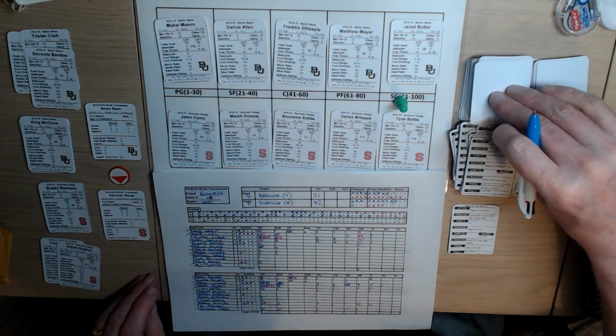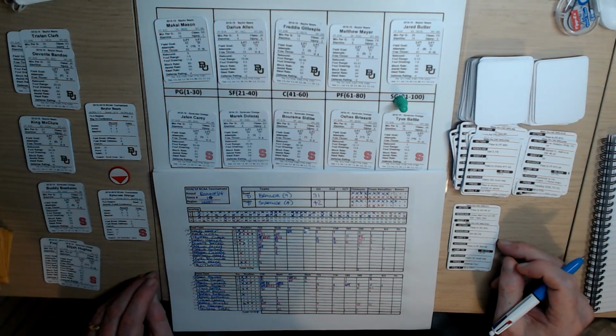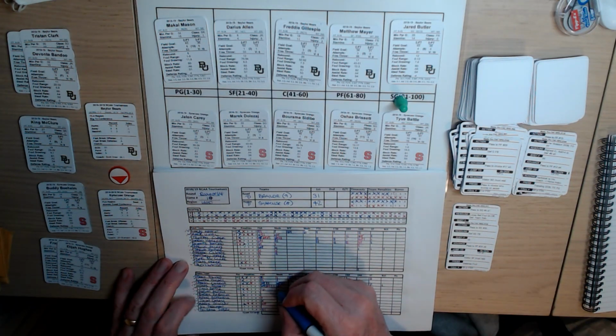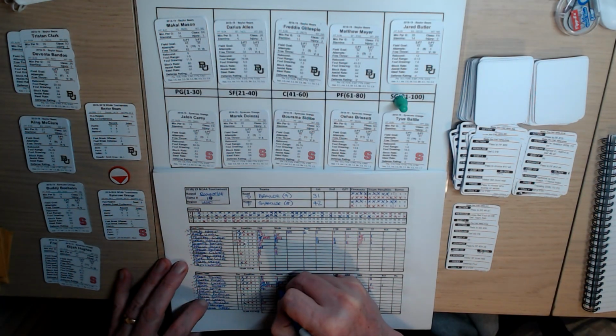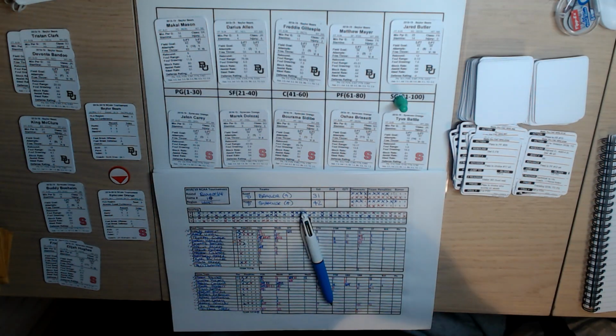And Tyus Battle has the ball passed to him, and he shoots and he scores. So Tyus Battle quickly gets that score back up to an 8-point lead, 70-66.